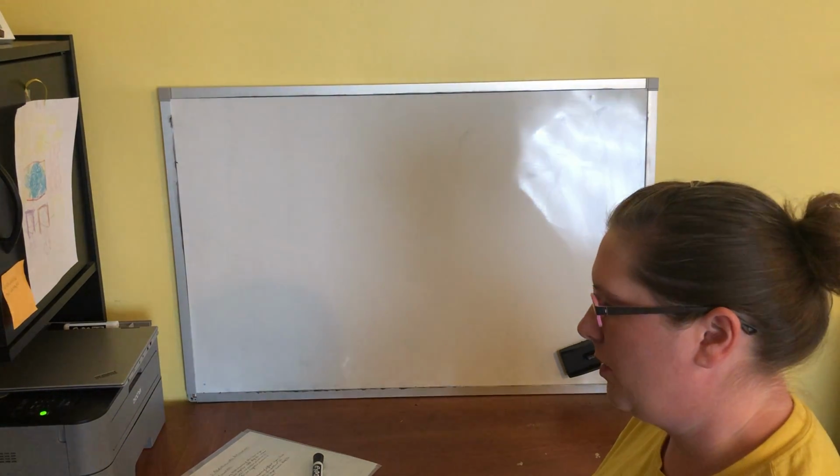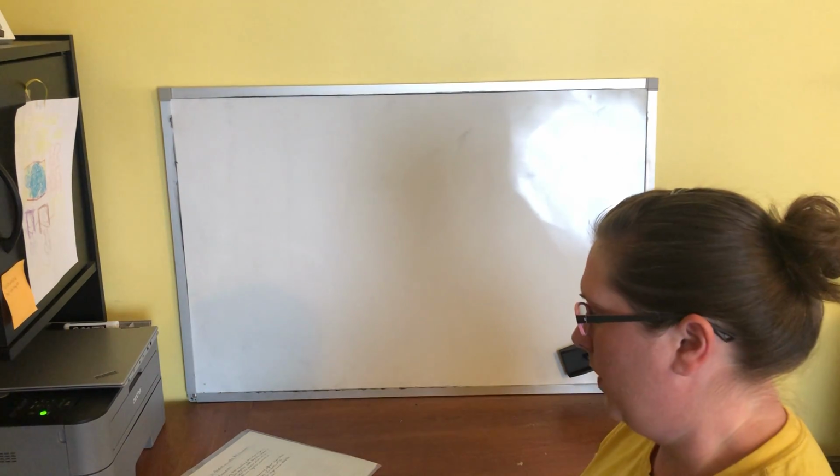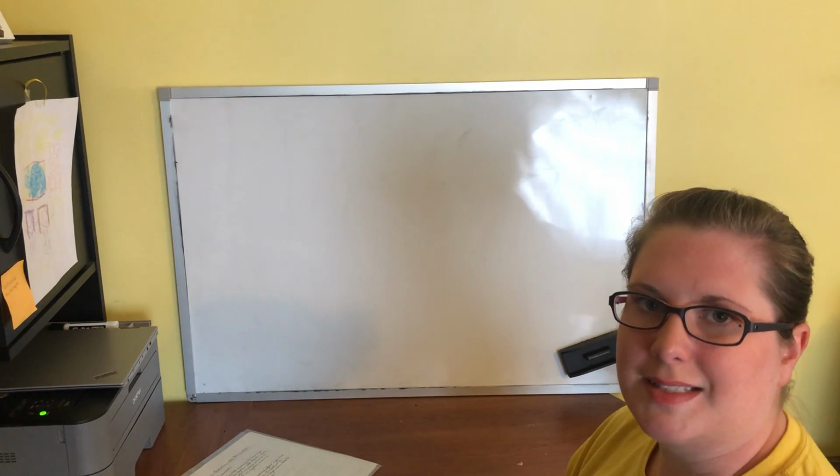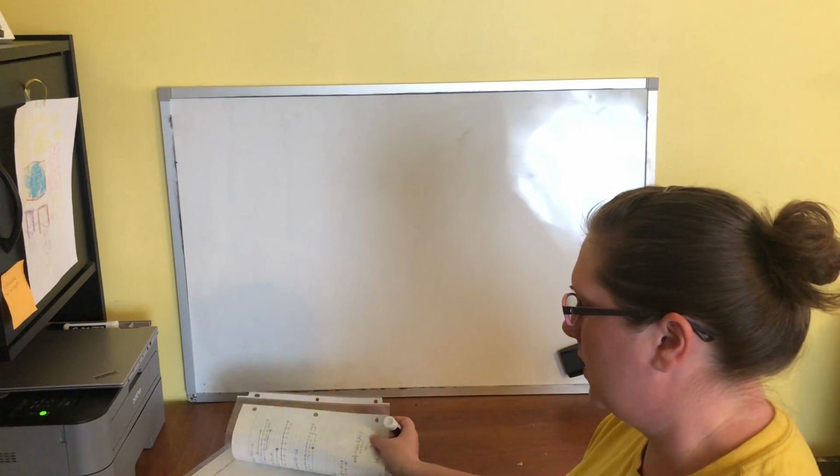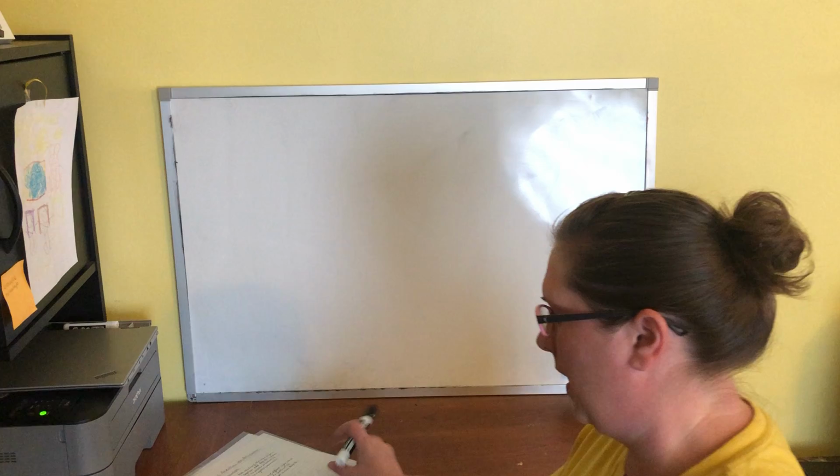1.3 is addition with real numbers. Won't be spending a ton of time on this because I'm pretty confident you can add numbers together. We will just cover some of the basics with the signs, though, to make sure that you're getting the signs right. So it should be a relatively short lesson, okay?